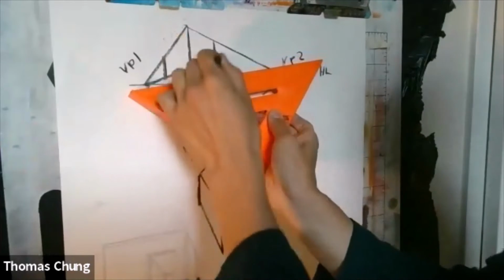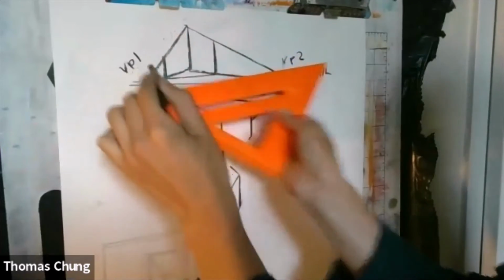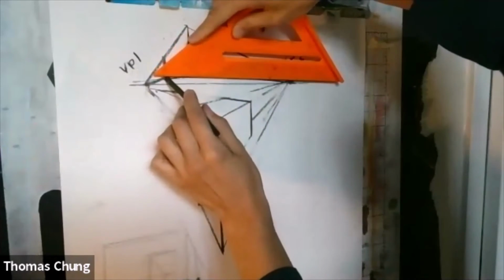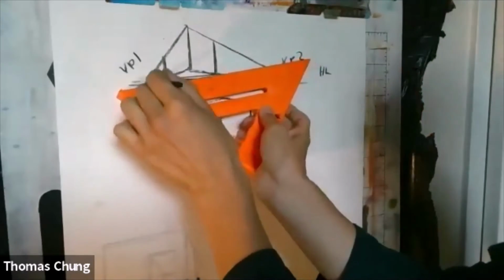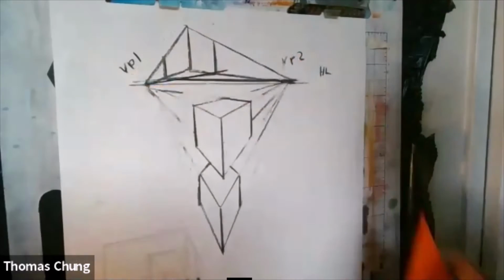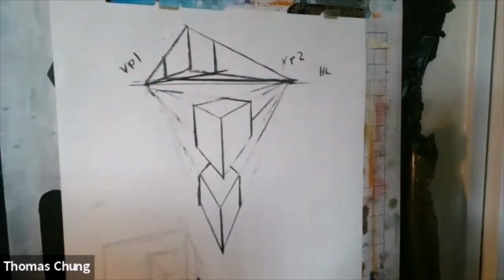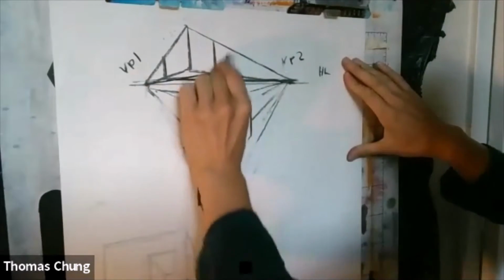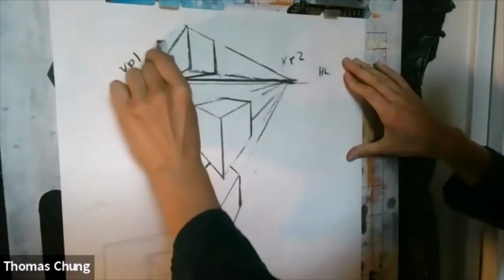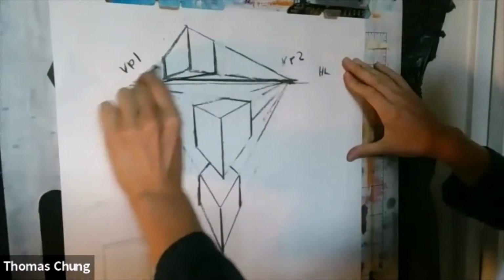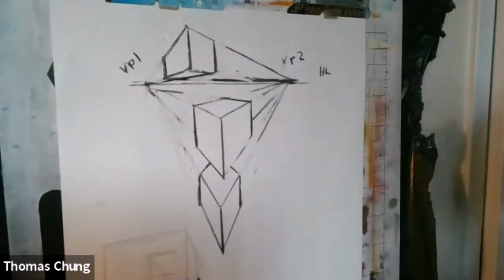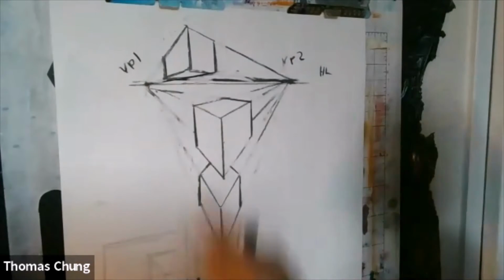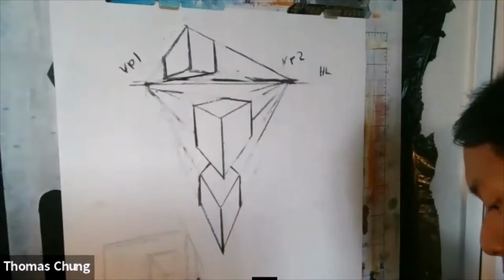And then those back corners should flip to the other vanishing points. It's a little cramped because it's so close to the horizon line, but that's our next 2-point perspective box up there. Now we can see the underside of it because it's above the vanishing point slightly.